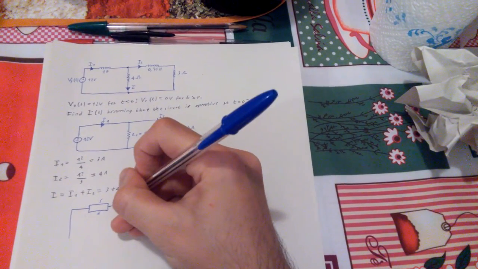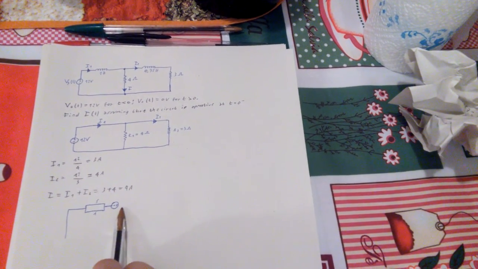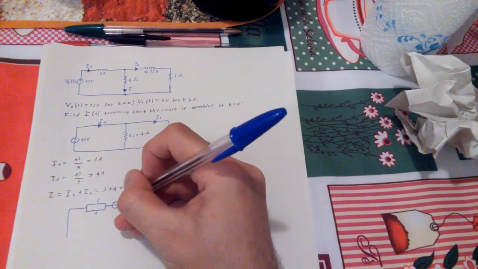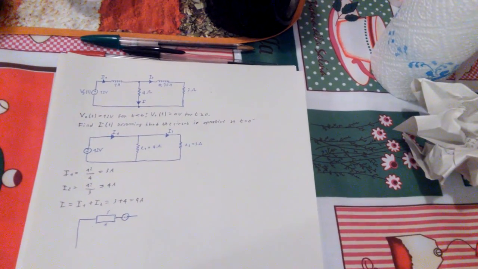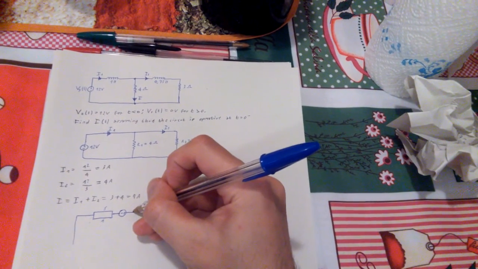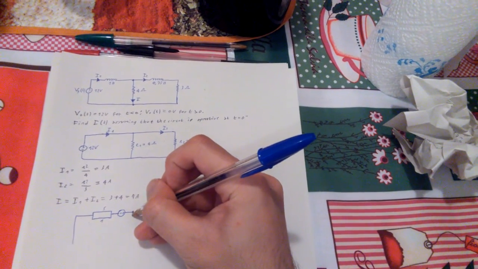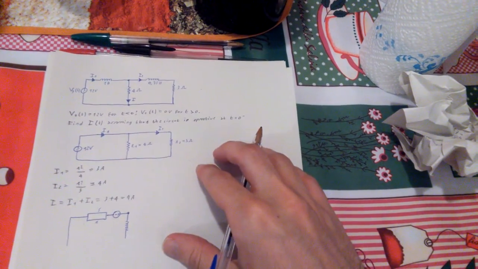This one is a generator which we're going to consider with minus and plus. So here in the middle, it splits. I think that's the resistance.